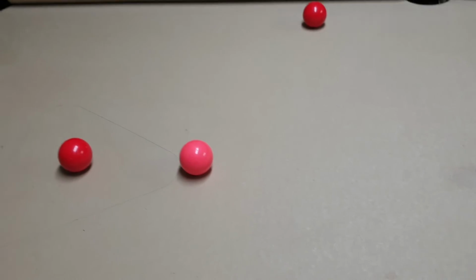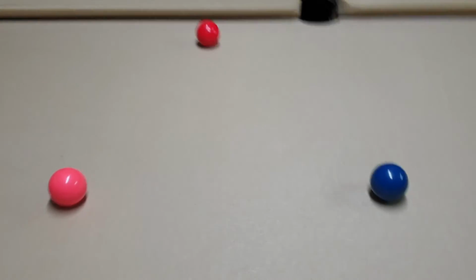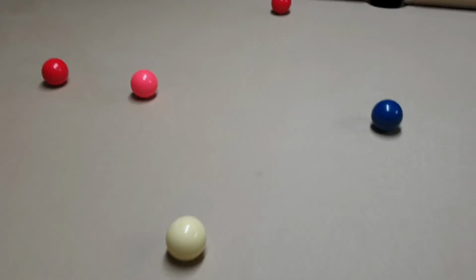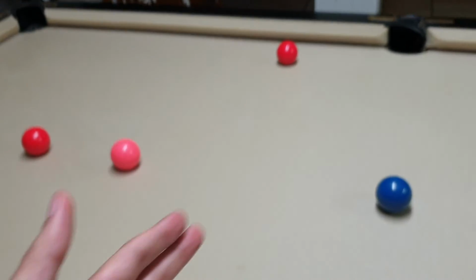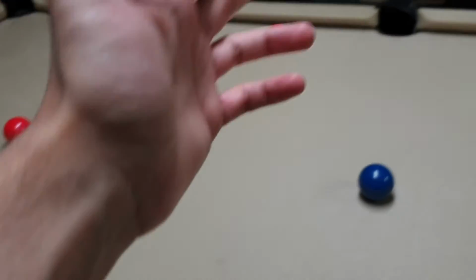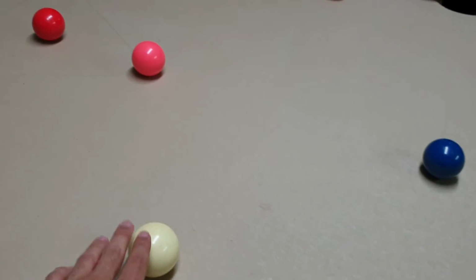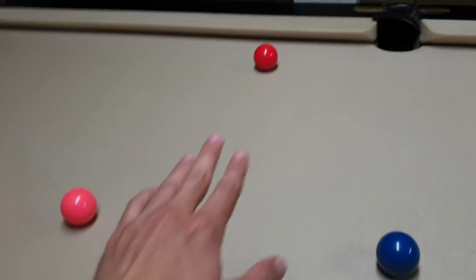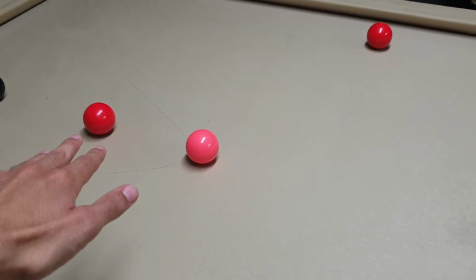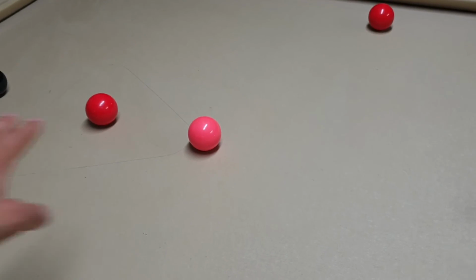You can try, for example, to open that red with the pink, you know. You need to just have some angle. And if the cue ball lands over there, you still are in good shape to keep potting.